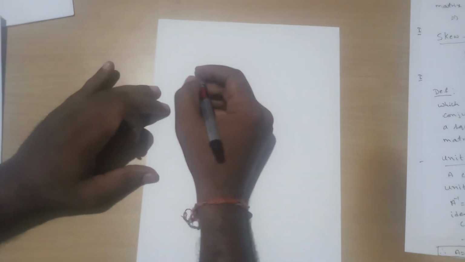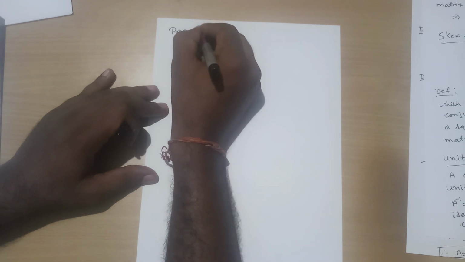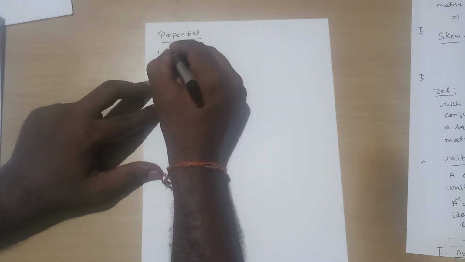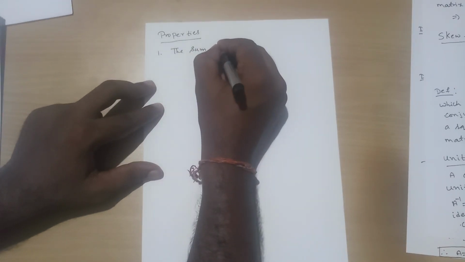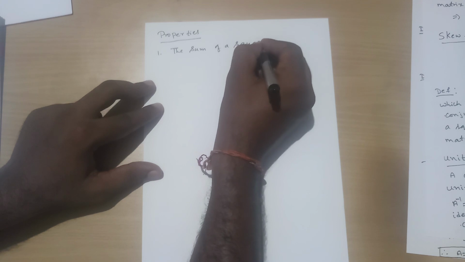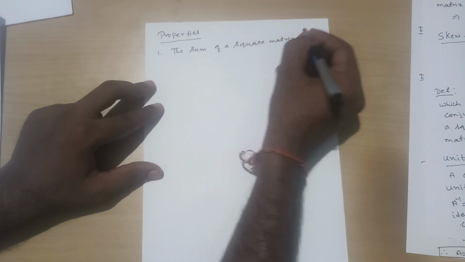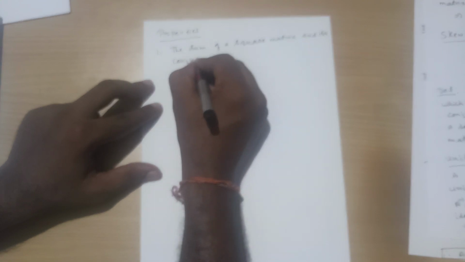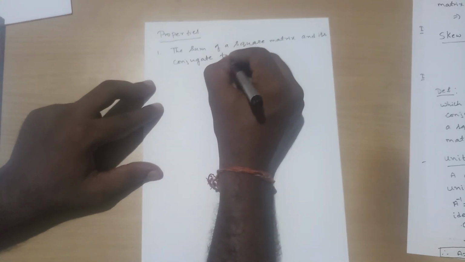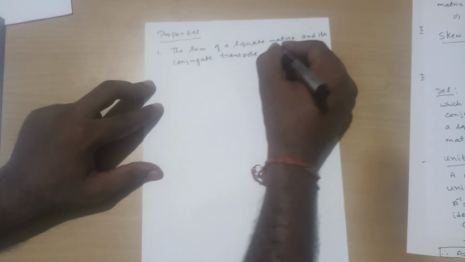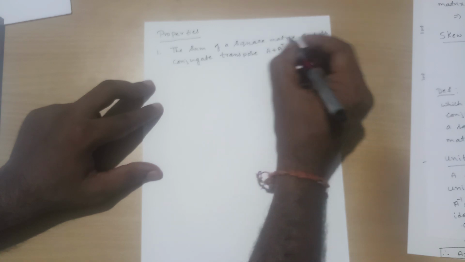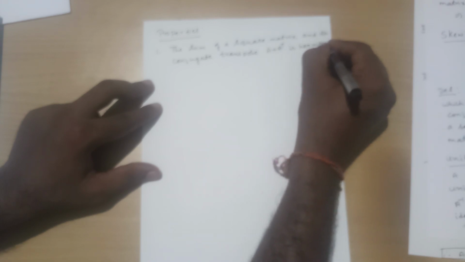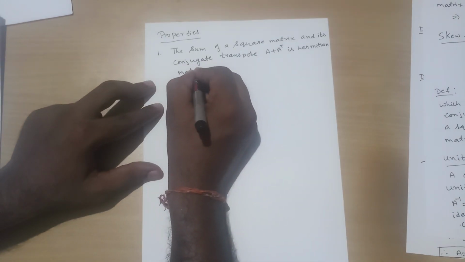So properties. First one: the sum of a square matrix and its conjugate transpose, that is A plus A conjugate transpose, is a Hermitian matrix.